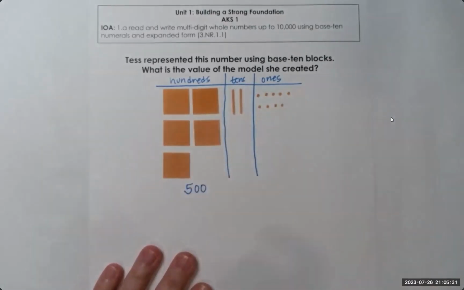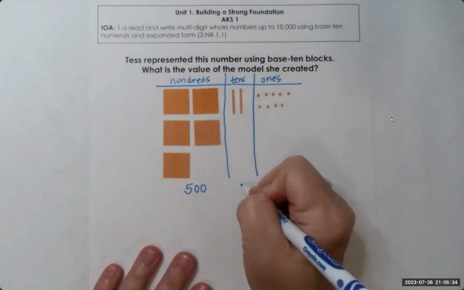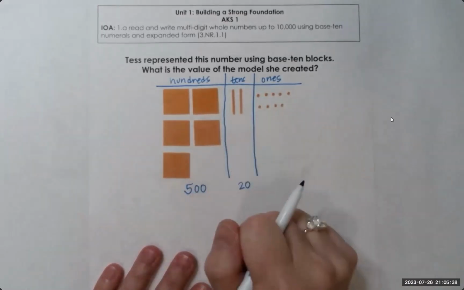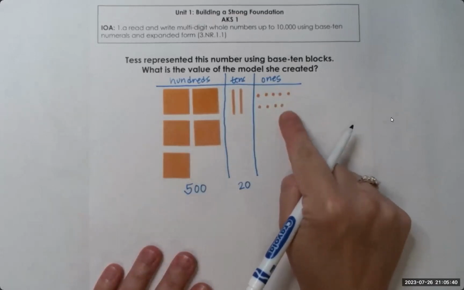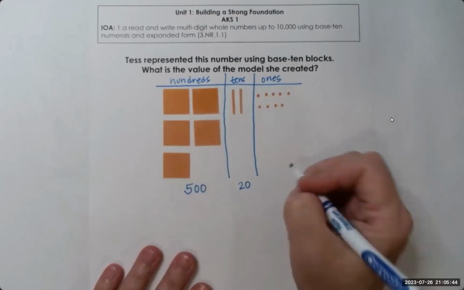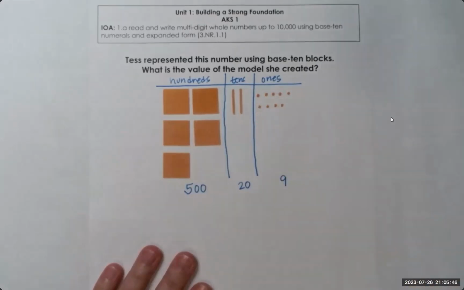Okay. If I have 2 rods, that means that has a value of 20, because each rod is worth 10. And then finally, when I count, I will see that I have 1, 2, 3, 4, 5, 6, 7, 8, 9. I have 9 units, or 9 ones.